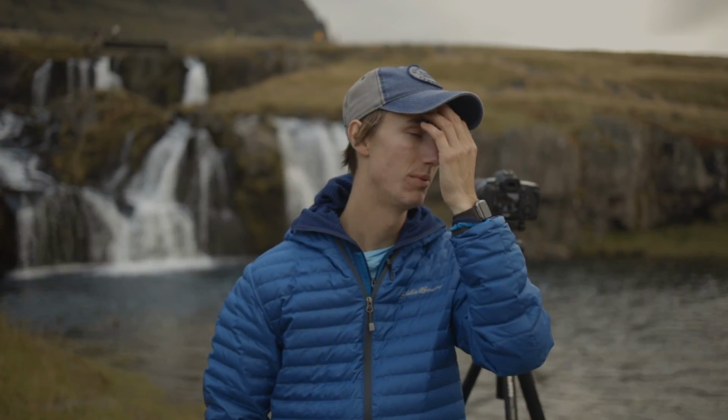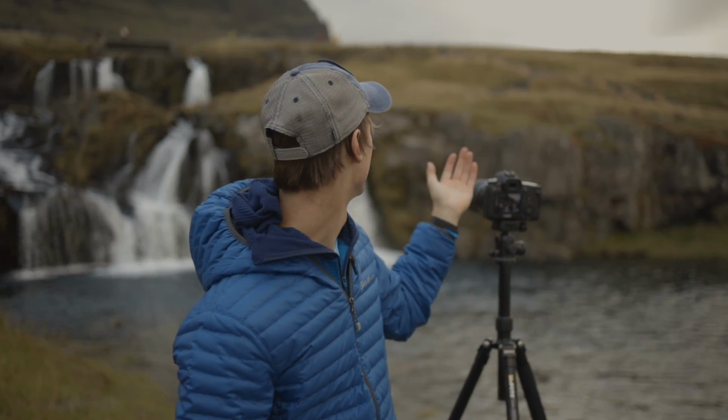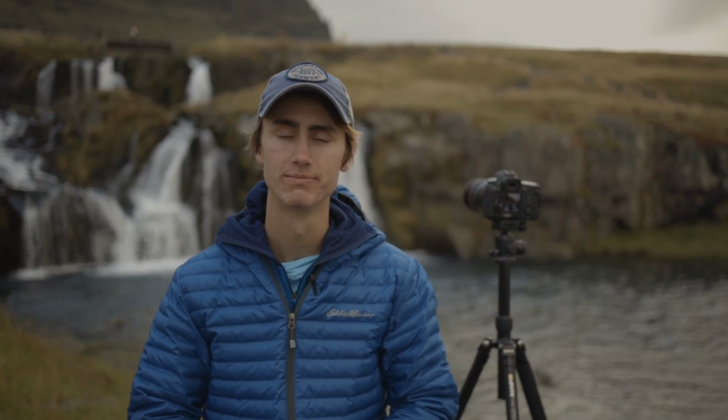Alrighty, so we're in Iceland currently. We're at the Arrowhead Mountain and the Kirkavus Falls, but it's kind of cloudy today. I wanted to teach you guys how to do long exposure photography today. A lot of people have been asking, because I do a lot of waterfalls and rivers long exposure, so I figured I might as well give you a how-to on what I do.